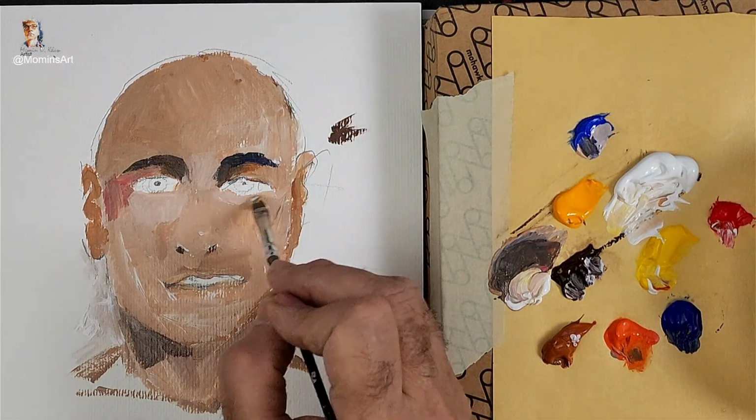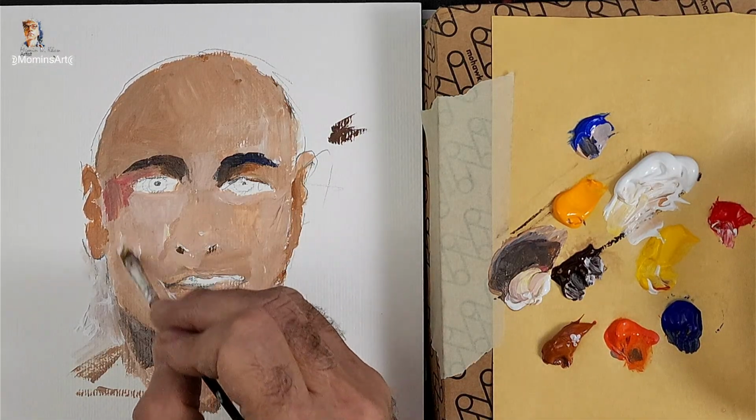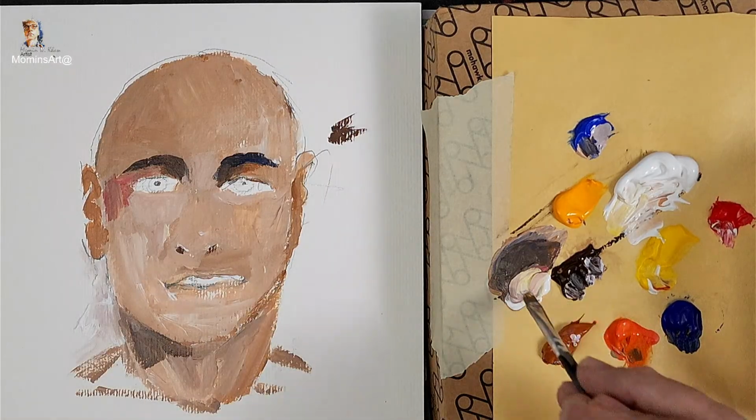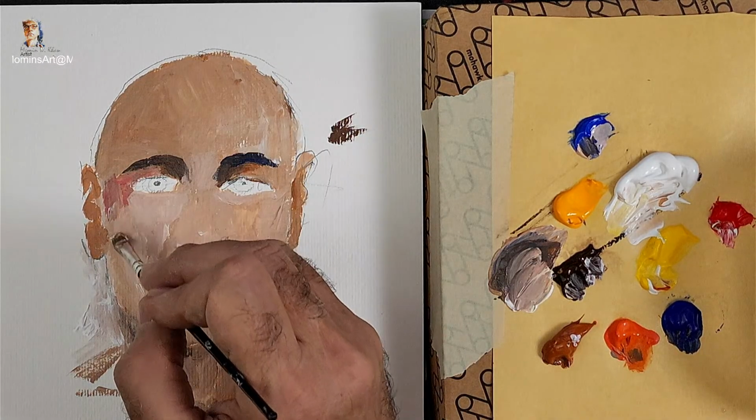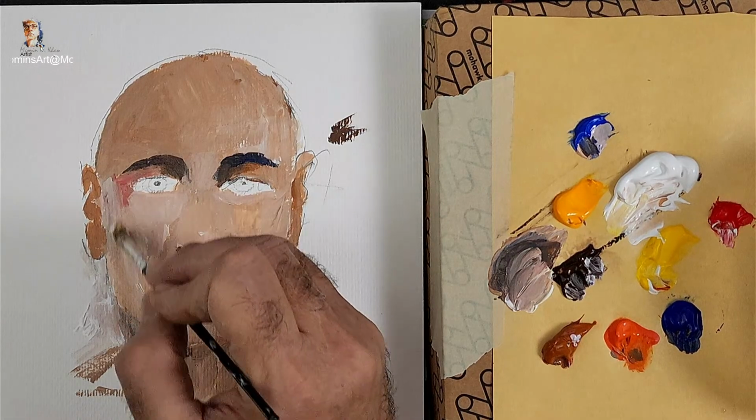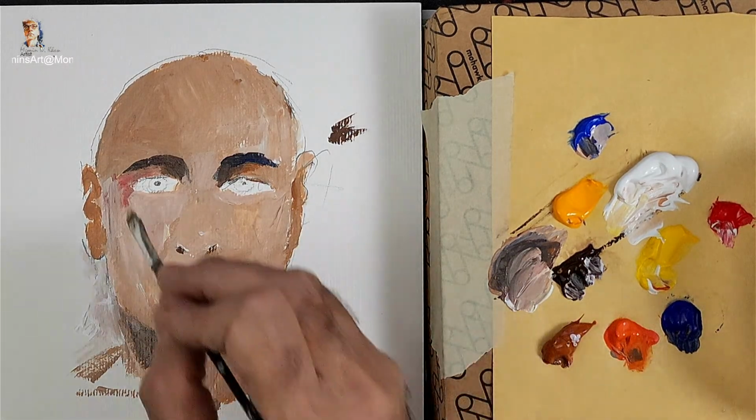Soften it up. Let's get rid of this color from here because it's too much. Let's get some water.